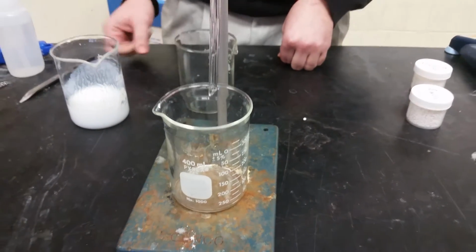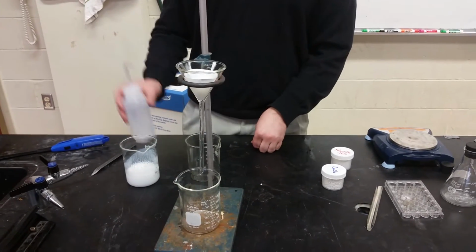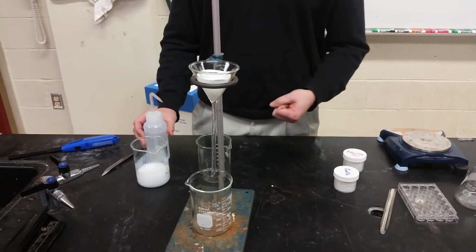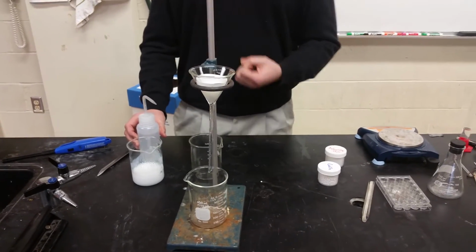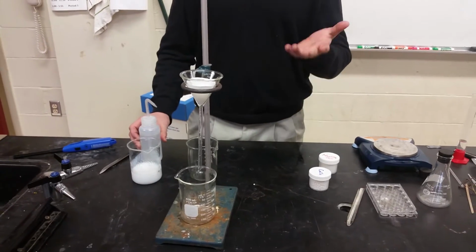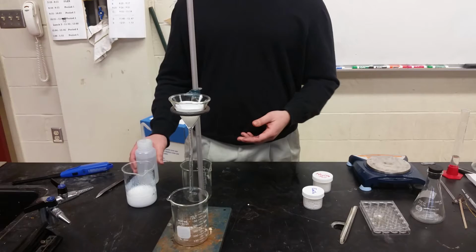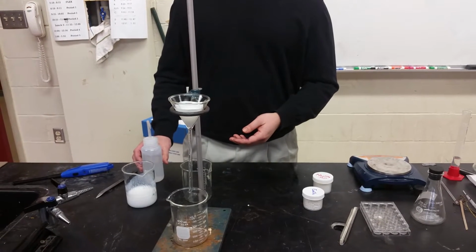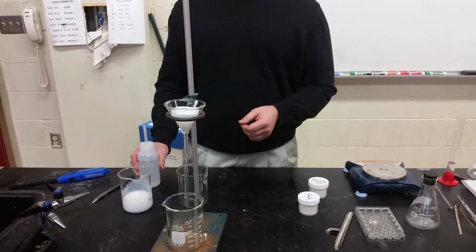So now we're going to let this happen. I'm going to filter the rest of this, and then I'm going to rinse it with distilled water, because if I don't, any wetness that's left behind will contain salt when it dries, and that will artificially boost our yield. So we're going to collect both calcium carbonate and salt if we don't rinse it. All right, we're going to let this happen, and we'll come back tomorrow and weigh our dried calcium carbonate.